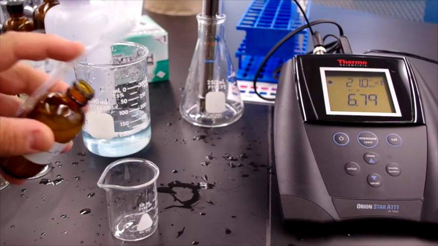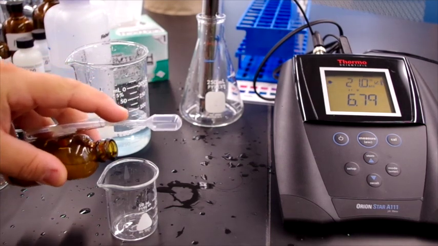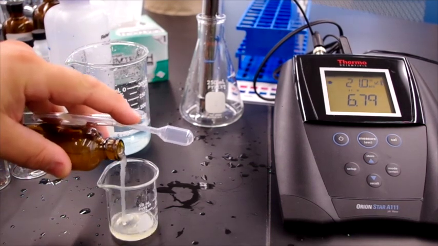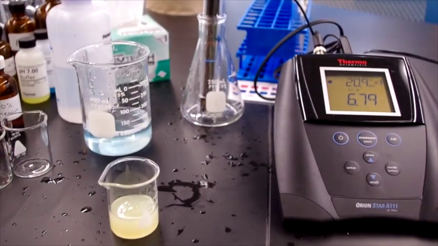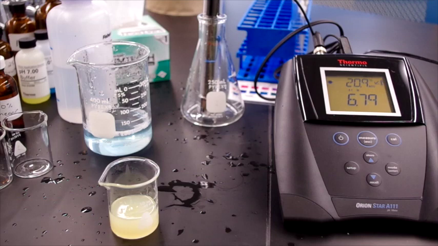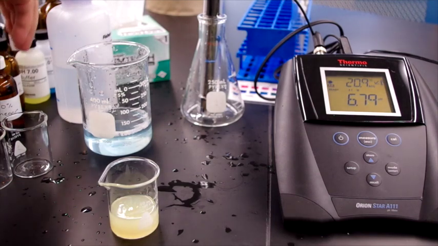You can see every time we put our electrode back in the holding solution, it regains its pH of close to 7. Now we do lemon juice.